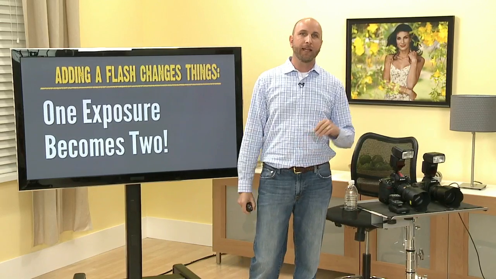There is the ambient light, right? That's the light that's sort of floating around out there that we can't control. We have the ambient light. And then we have the light that is coming from our flash. And we have to control those two things independent of each other. And we can. So we can say, I want to have more ambient light, less ambient light. Brighter background, less background. I want to have more flash, less flash.